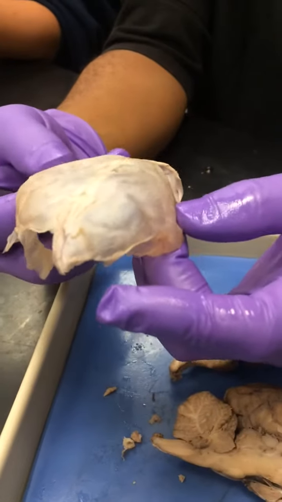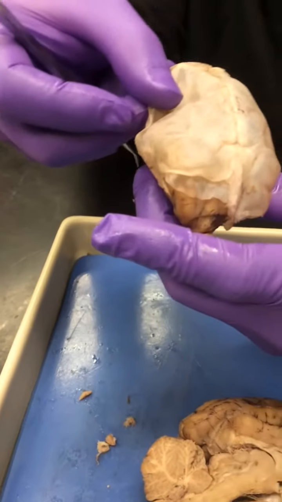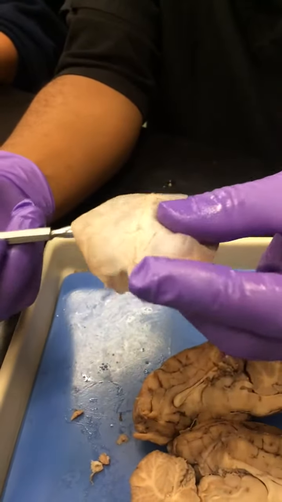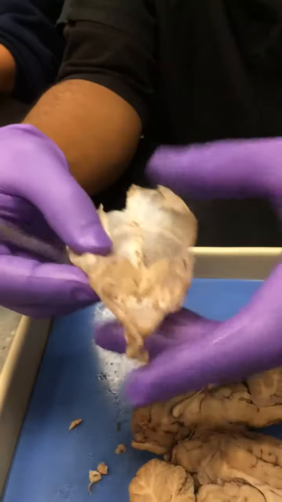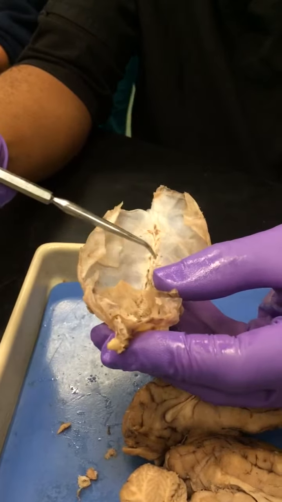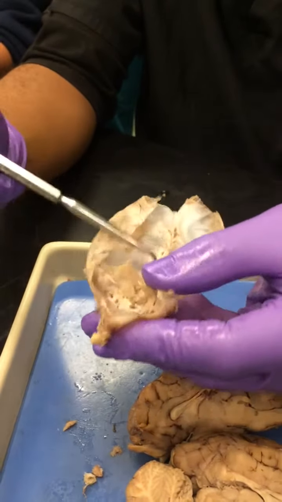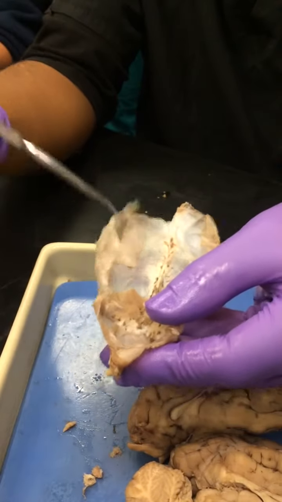This has been dissected out. And keep in mind, it used to kind of sit like so, right? So right in the midline, the next term. Falx cerebri. So you see this little ridge right here? It's on the deep side of the dura mater. That's the falx cerebri. And tentorium cerebelli.